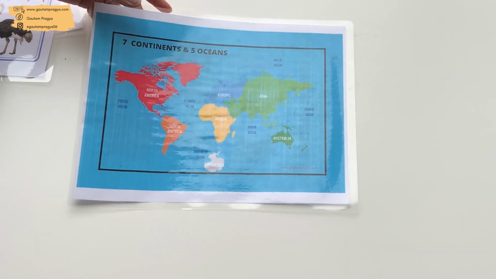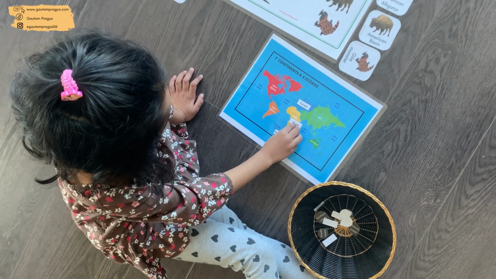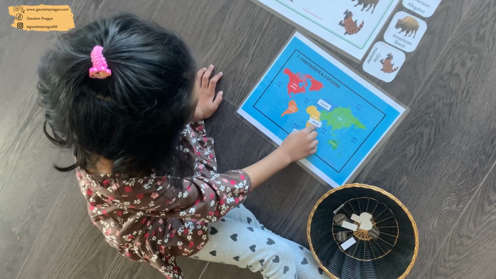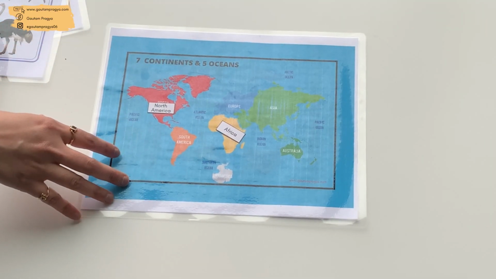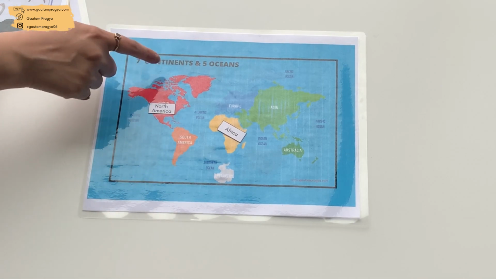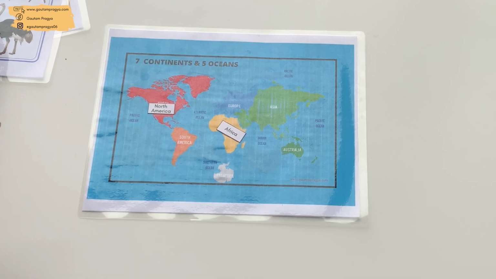Another activity is of geography about the 7 continents and the different oceans, and this way they can actually learn about the world map. Nirvi actually learned through this about the different continents, and now she knows where she lives, where her ancestors are from, and so many other things.